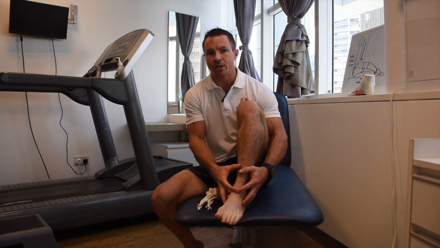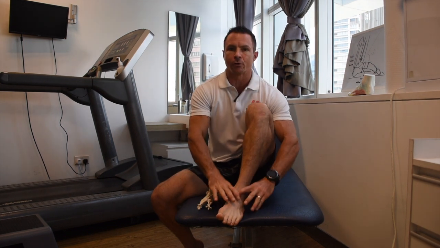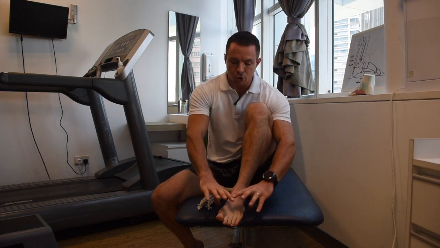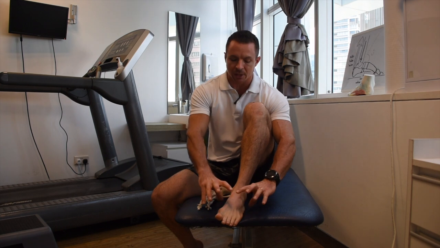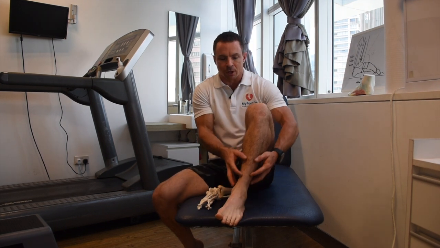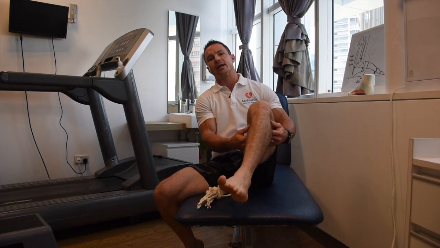Now, compression and elevating it are going to be two of the best things, but also effleurage type massage. You can do gentle milking type massage where you're taking the swelling, you're trying to push it up the leg through to the back of the knee, can help as well. And in particular, elevating your foot on a pillow at night time to keep the fluid away.